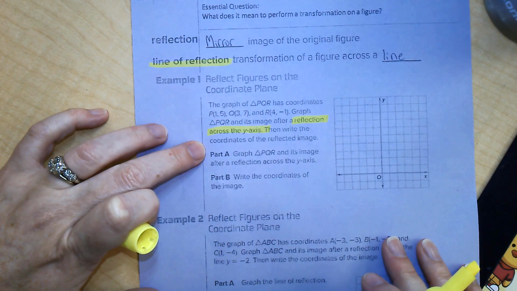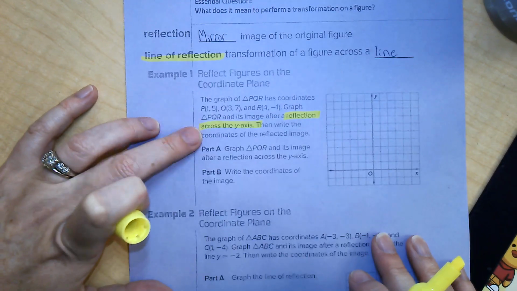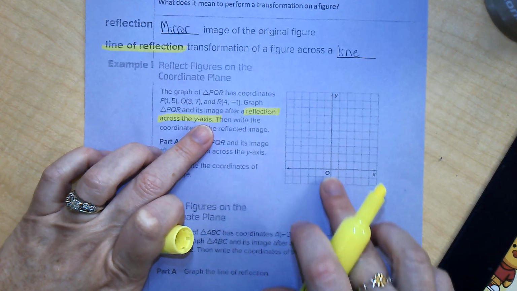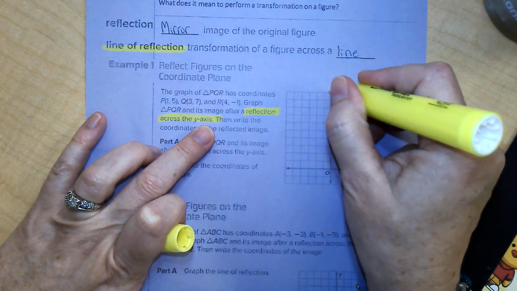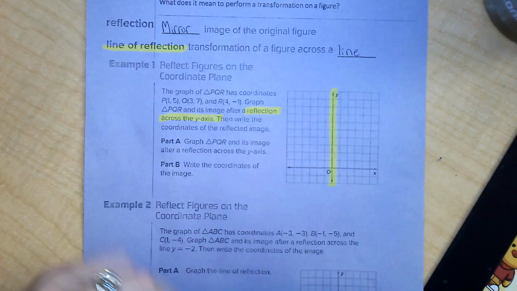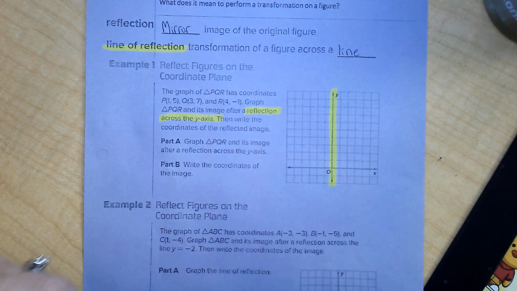Then write the coordinates of the reflection. So I'm going to find the y-axis and highlight it, so that I always have a visual of what line I am reflecting over.